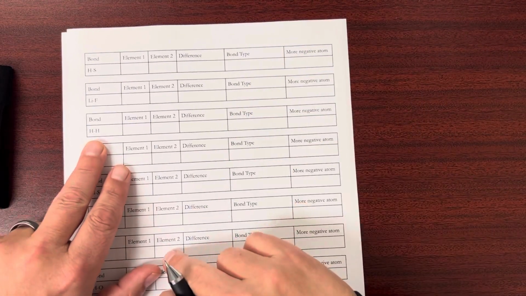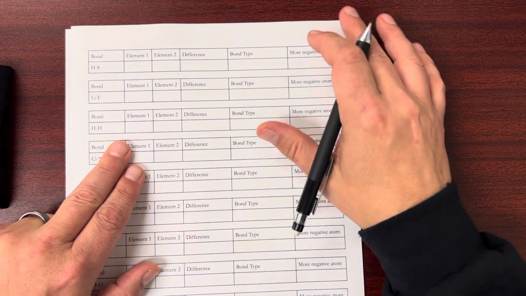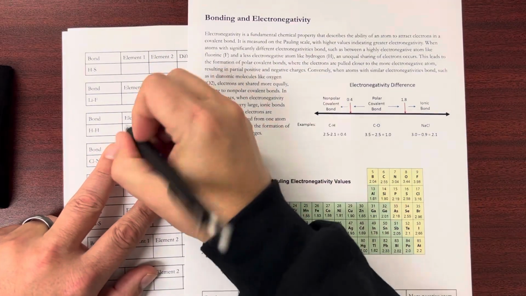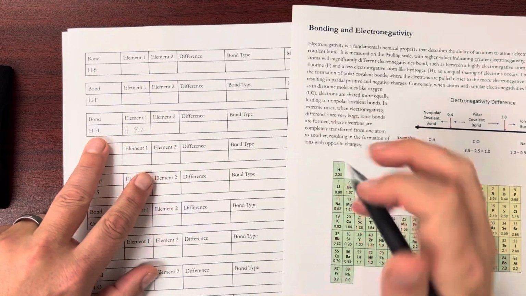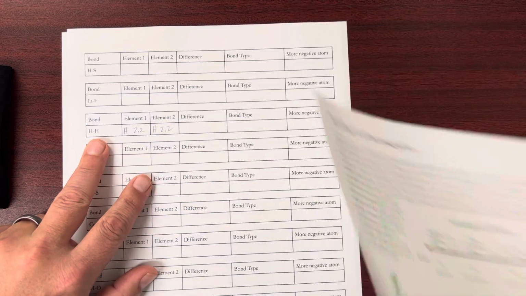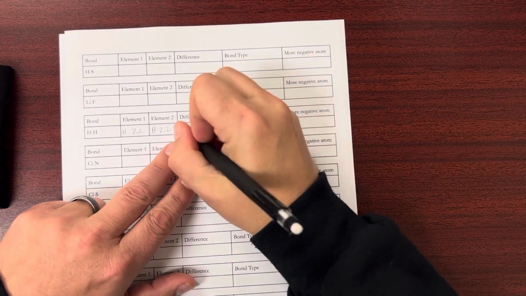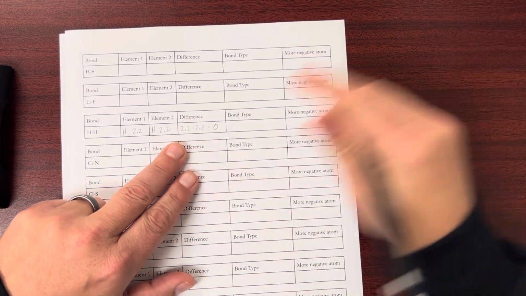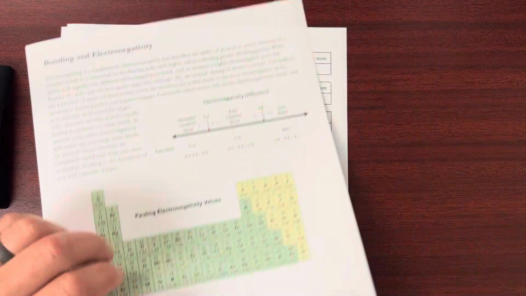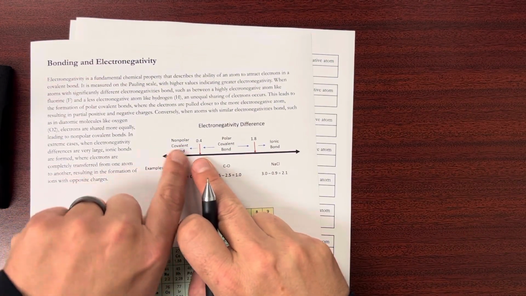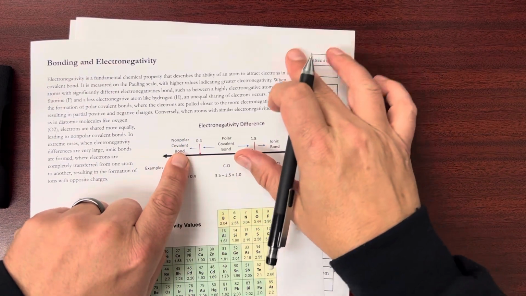this one here, hydrogen bonded to hydrogen. Okay, so that one looks a little different. H. And I look on my table, 2.2. Well, my other one's an H also, so I just write the same thing, H 2.2. I can still do the math. The difference between the high and the low one, 2.2 minus 2.2, is 0. Well, on my chart, 0 is below this 0.4, so it's this way. So this is a nonpolar covalent bond.